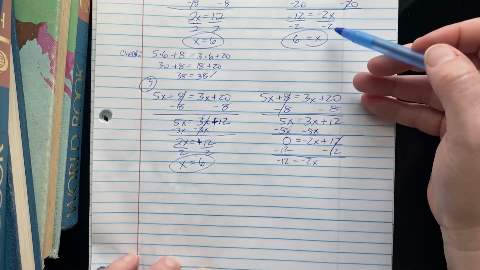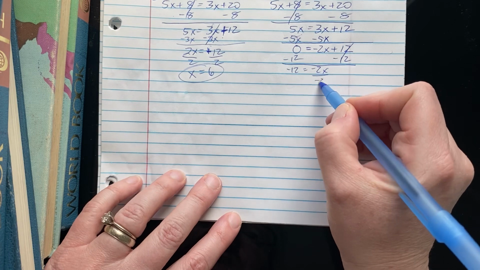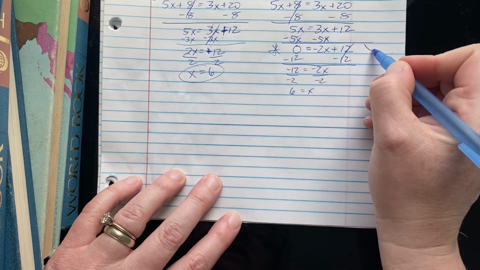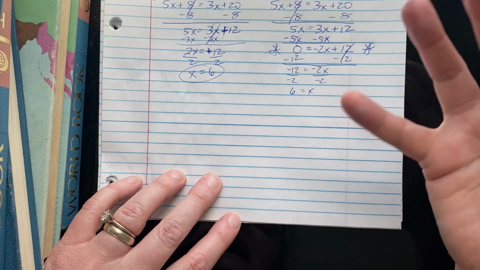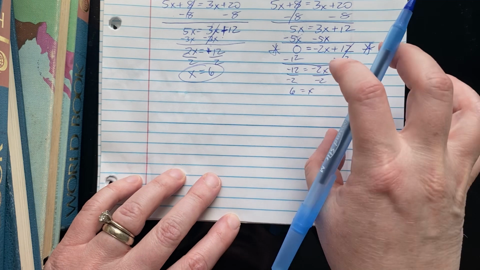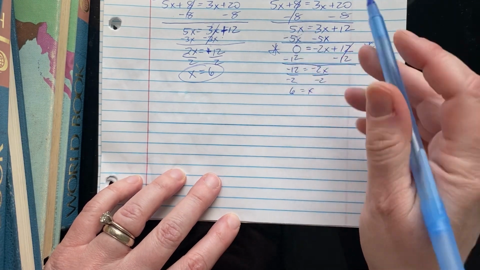And we've been here before, way up here. We'll end up with 6 equals x. But this is something that's okay to do. It's just adding a step. It's unnecessary, but mathematically it's sound to do it that way. Just make sure you understand what you're doing when you do that.